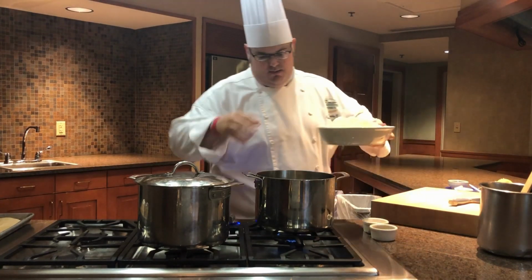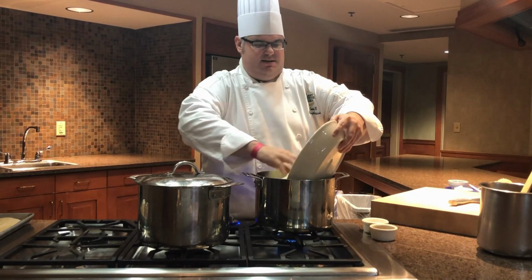So our pan's coming up nicely. I'm just going to go ahead and add our onions in.